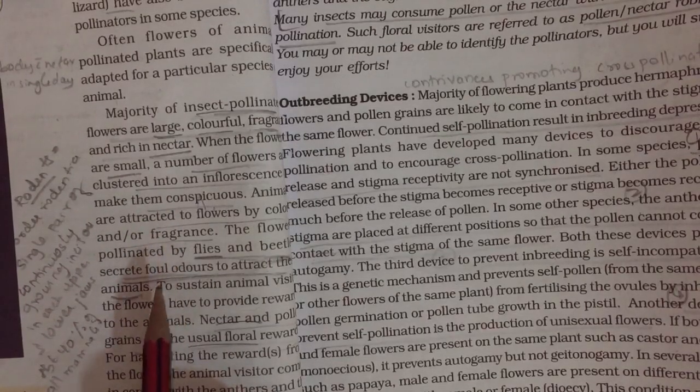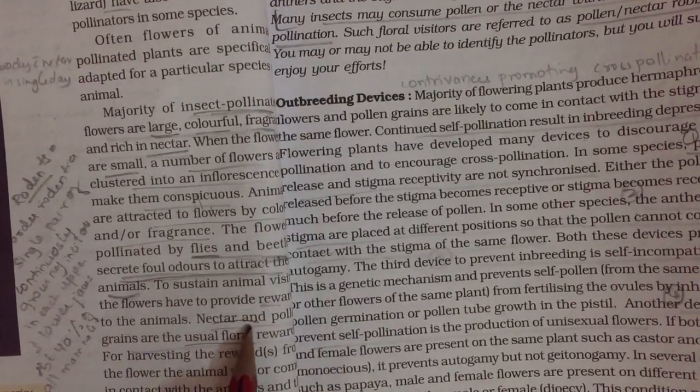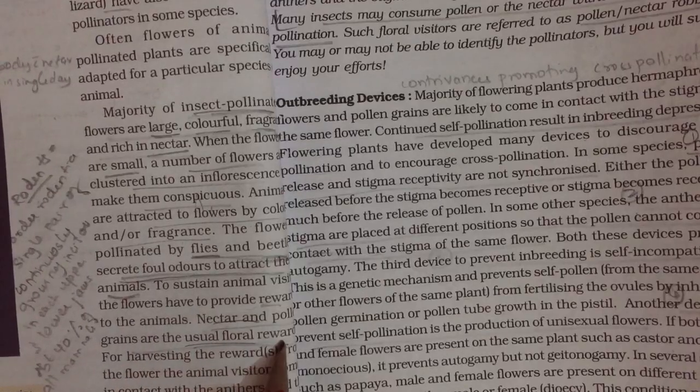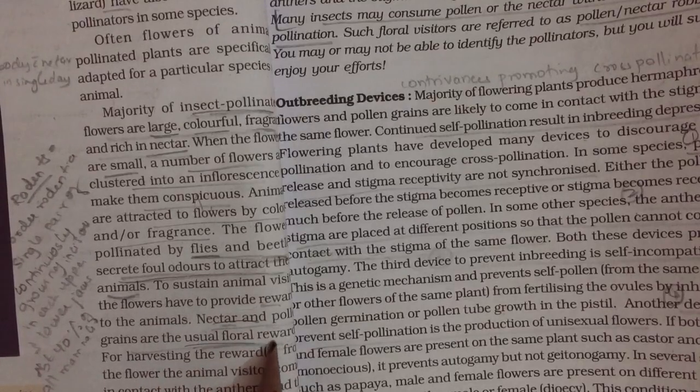There will be an exchange offer with each other. So here also, if a flower has to get pollinated, then it has to give a reward to the pollinator. It might be an insect or it might be another animal. What will be that reward? Nectar and pollen grains are the usual floral rewards.